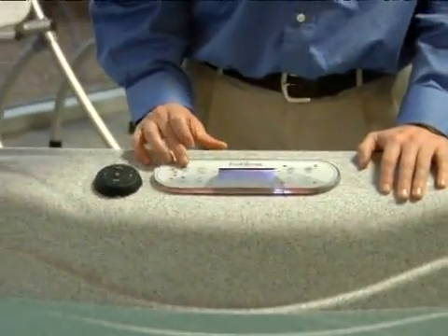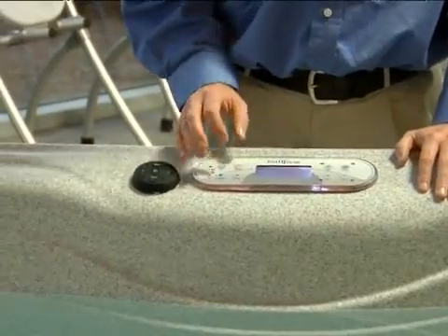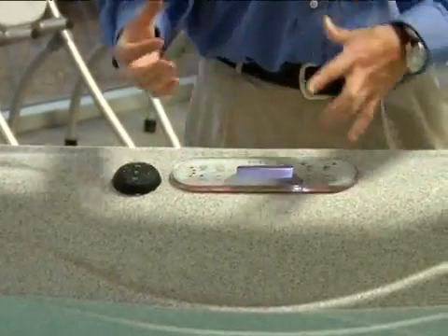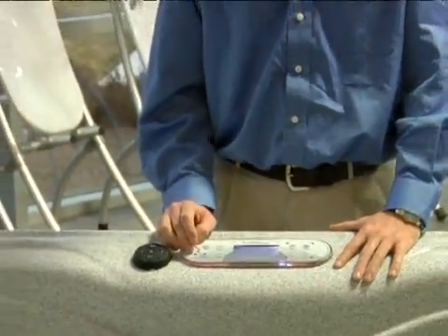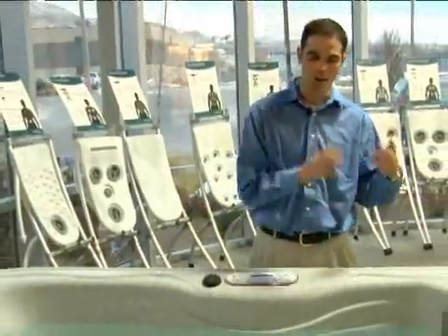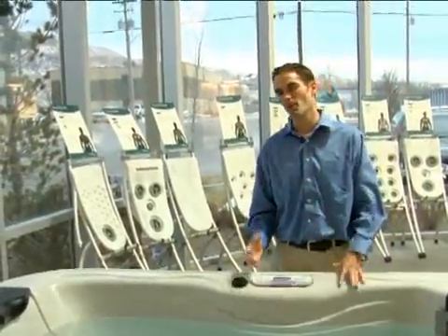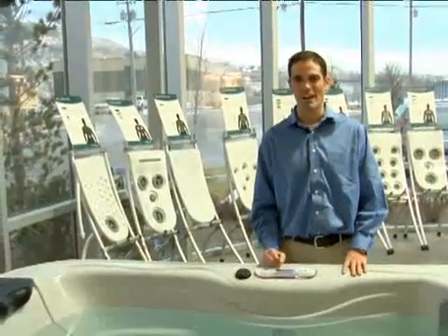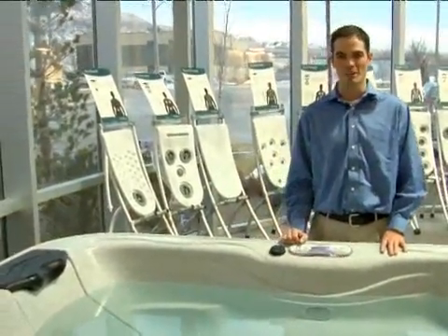You can also, many times, will have the time, what time it is, in case you've lost track in the relaxation. You can change the different settings on the spa to determine when the spa is going to come on to filter. This is important when you have the spa close to the house and you may not want it coming on in the middle of the night.